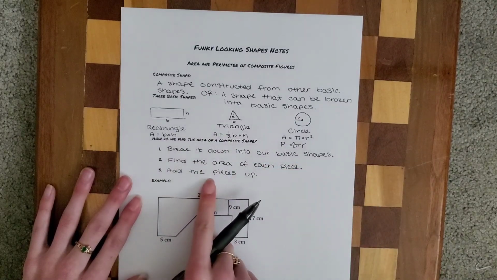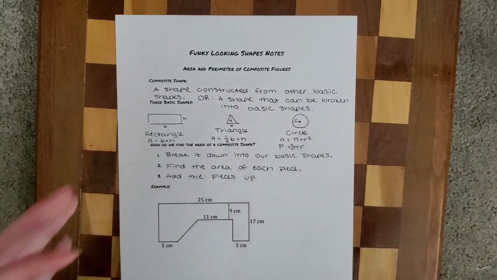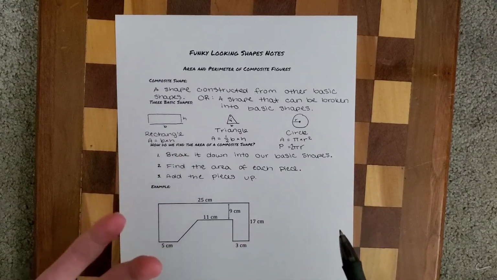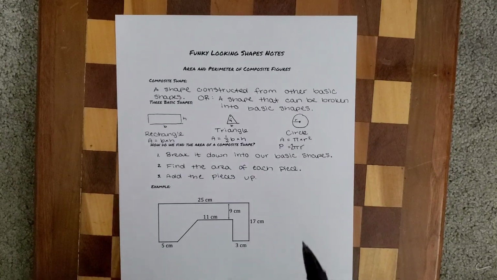Now, an important thing to note with adding it up at the end and figuring out what the whole is, there are situations where you're actually subtracting certain areas. And I'm going to let you guys explore that in your practice and in your worksheet with your groups.